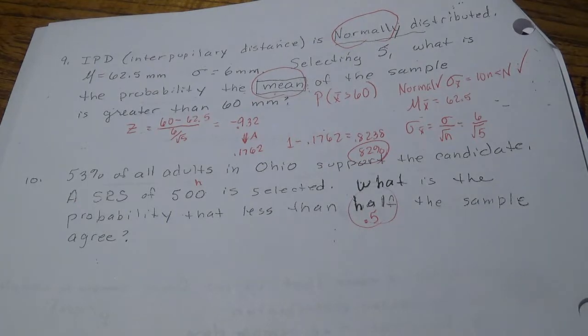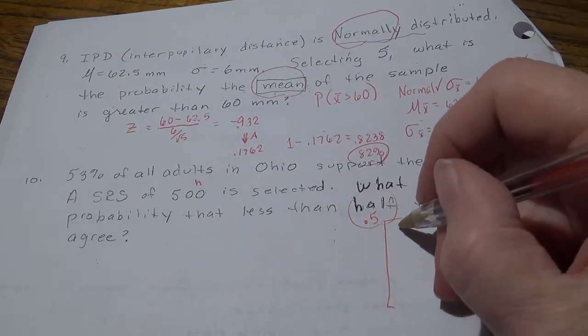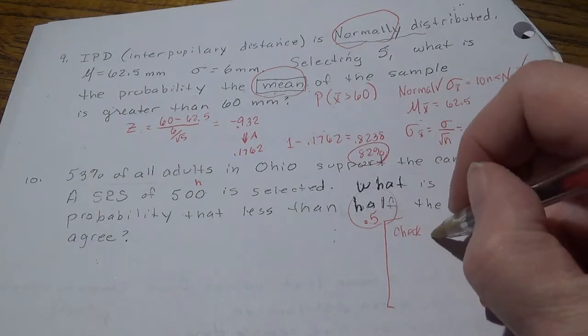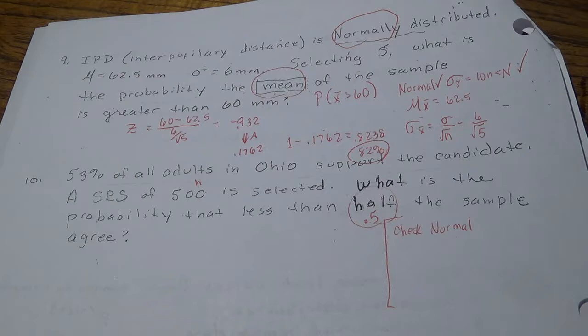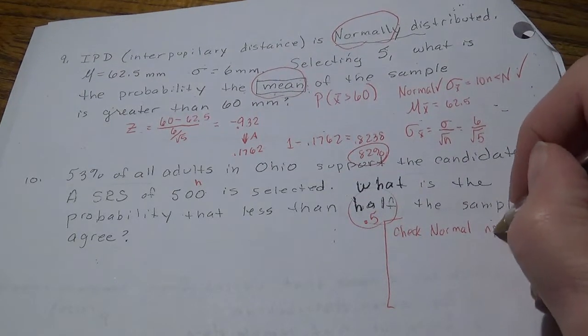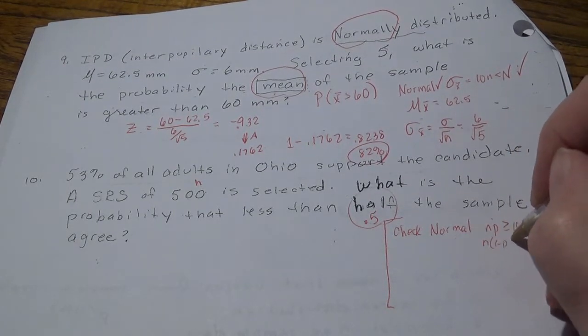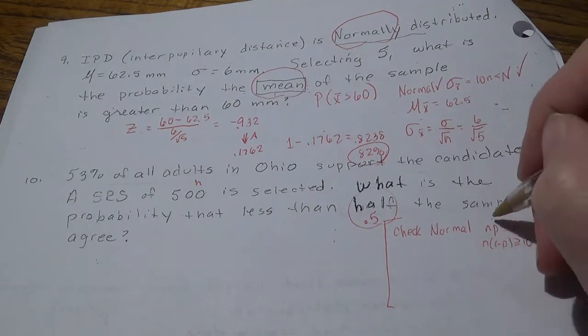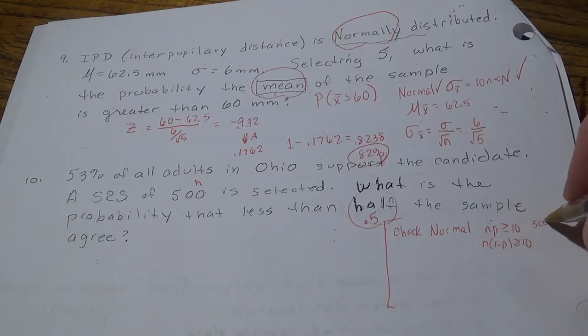So we are going to go ahead and check some things out before we go any further. Let's check if it's normal. It doesn't say that it started from a normal situation. We're in p-hat land, so what do we have to check? np is greater than or equal to 10, and n times 1 minus p is greater than or equal to 10. n is 500, so we have 500 times 0.53.